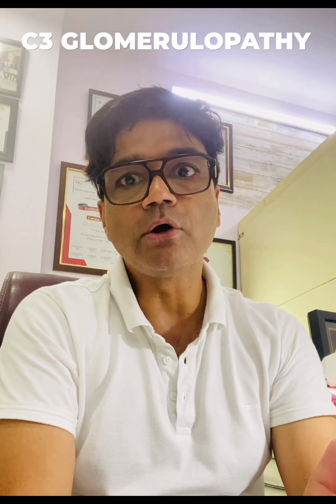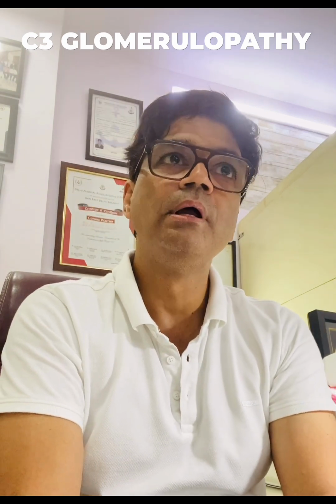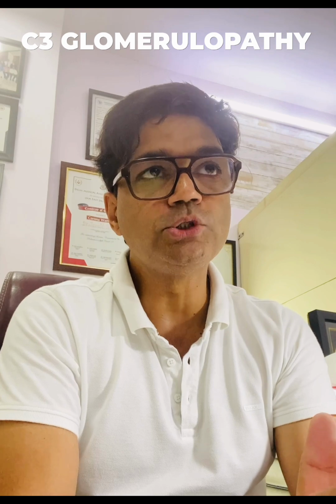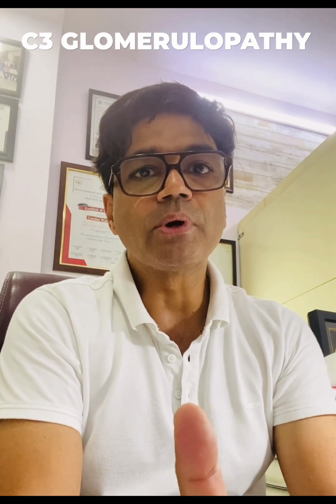So this is the glomerulonephritis with dysregulation of the complement pathway, and it is basically defined on the basis of the presence of C3, or C3 dominance, on the immunofluorescence. When we do the immunofluorescence, the C3 deposits are mainly found. This dominant glomerulonephritis may be of two types. Number one is C3 glomerulopathy, and number two is post-infectious glomerulonephritis.